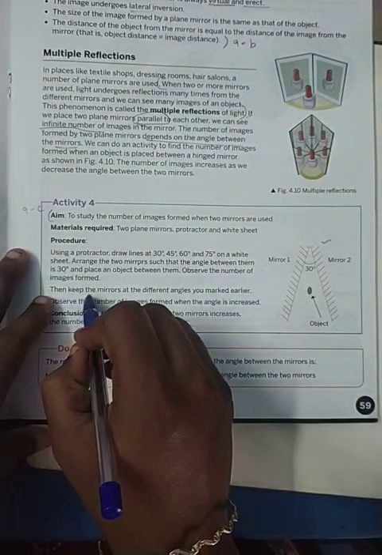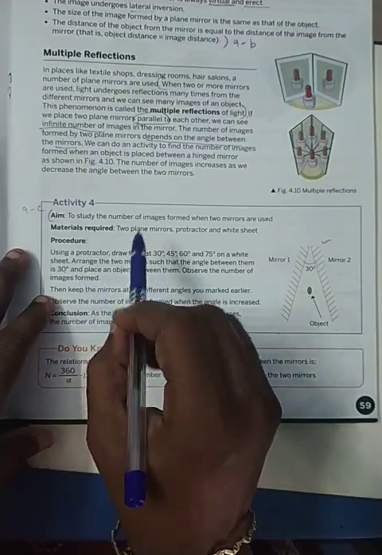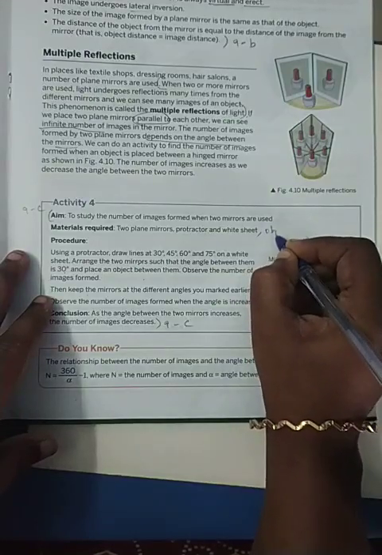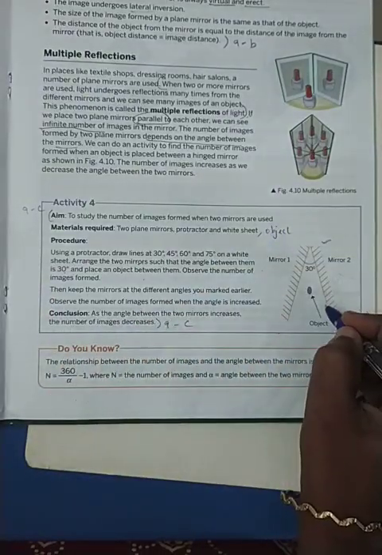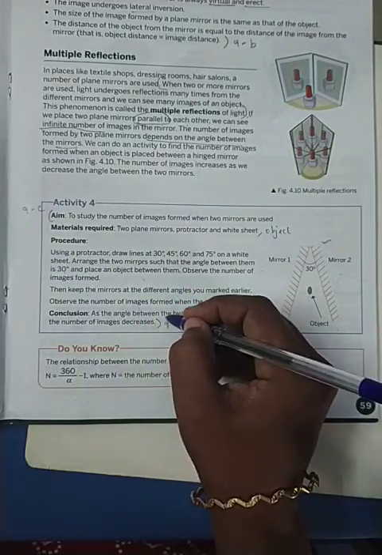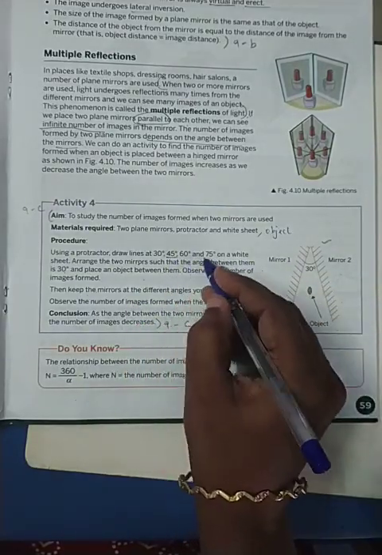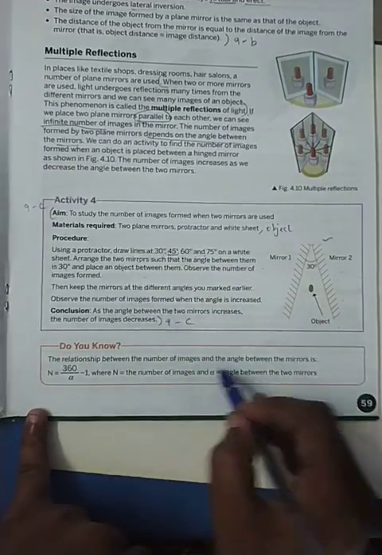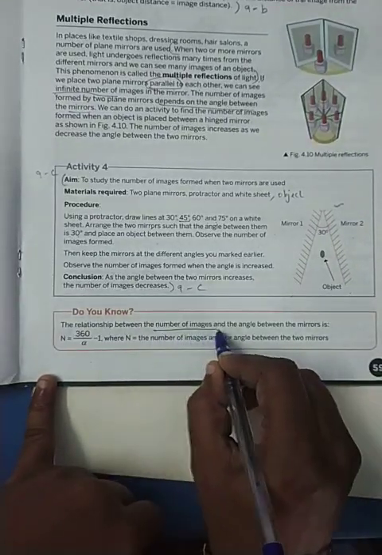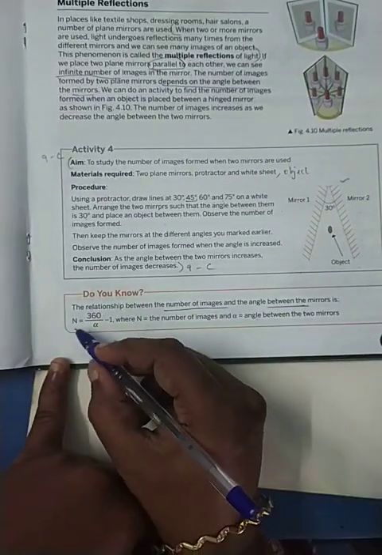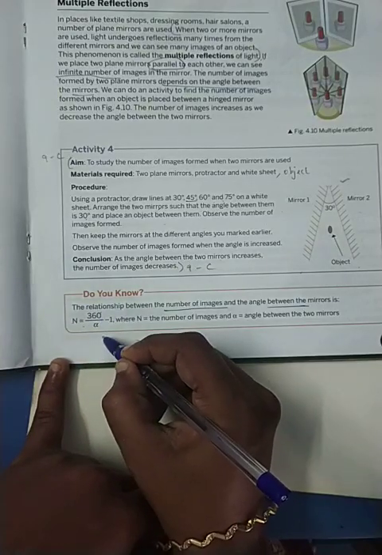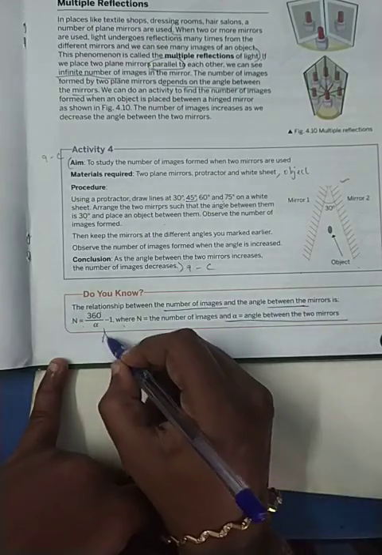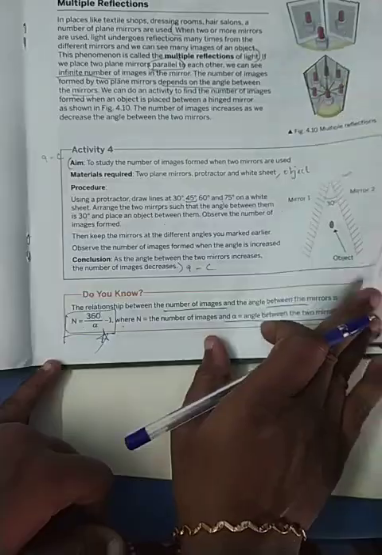Now how will you find the images? You should place an object between the mirrors. Here in the materials required, we write object also. Then change the angle. Put the mirrors at 45 degree. That also will change the number of images. So the number of images is dependent on the angle between them. So capital N is equal to 360 by alpha minus 1, where alpha is the angle between the two mirrors. You should know this formula, very very important.